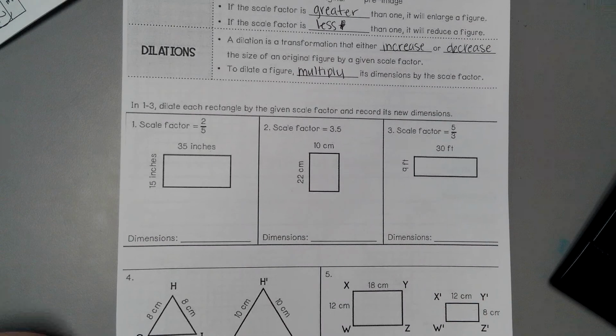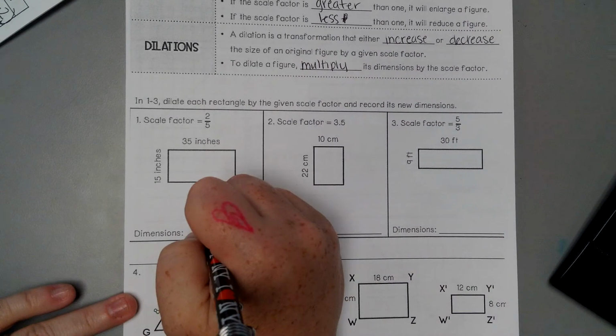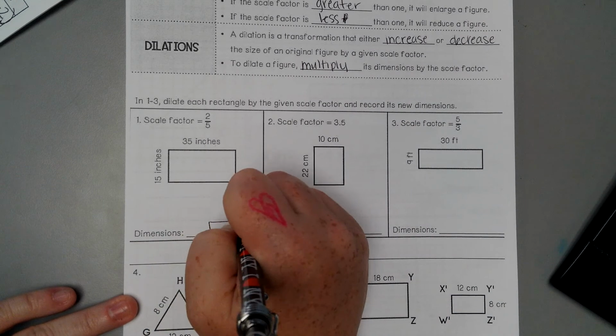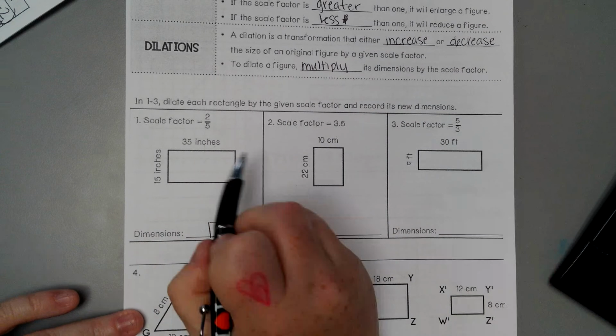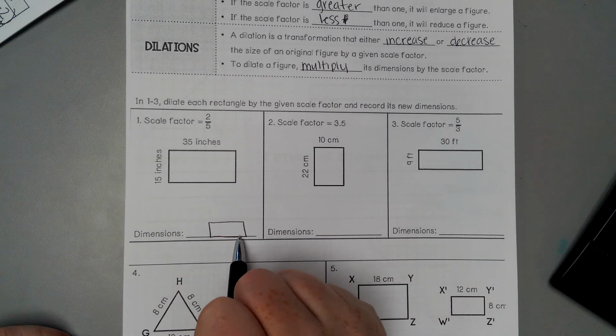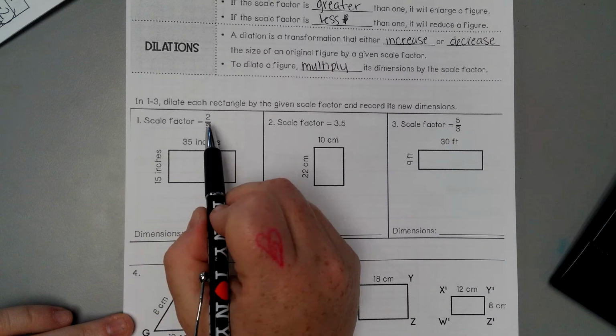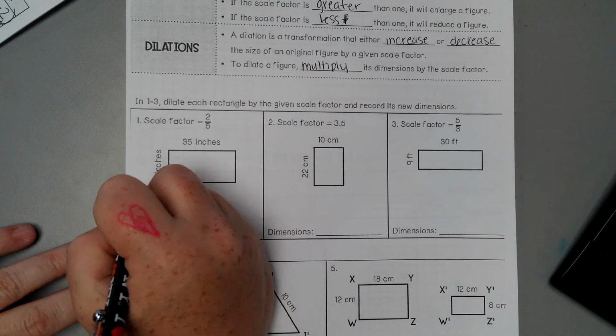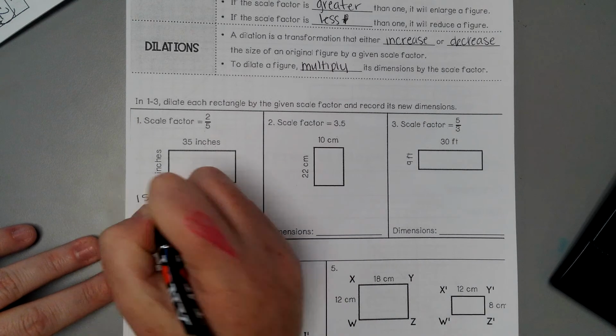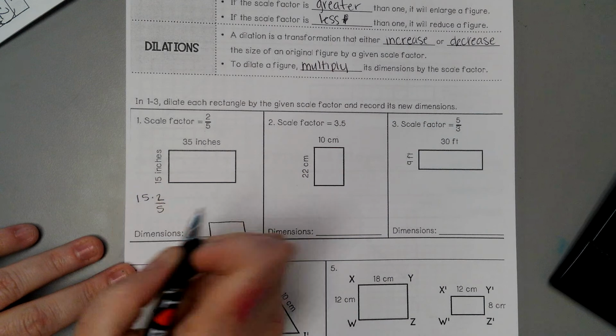Gotta do some math here. So we need to figure out what the new dimensions of our rectangle are. This is less than 1, so it got smaller, and that's why I drew a small one. So scale factor is 2/5. So that means I'm going to have 15 times 2, and then it's a fifth.